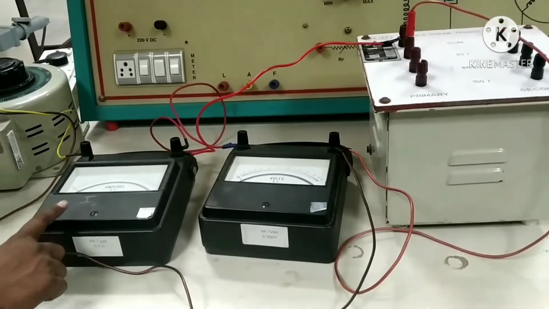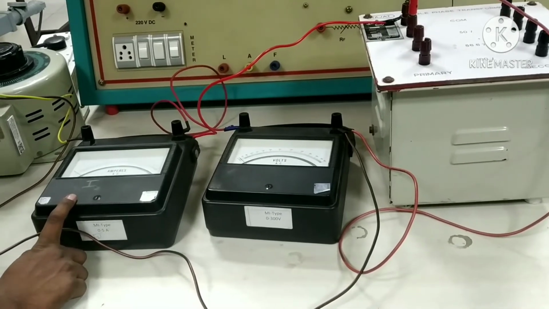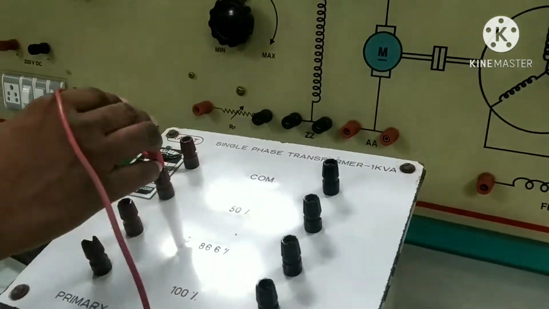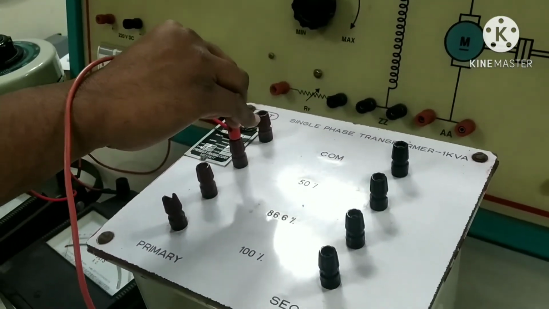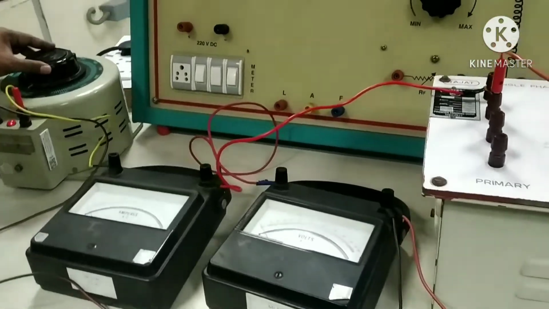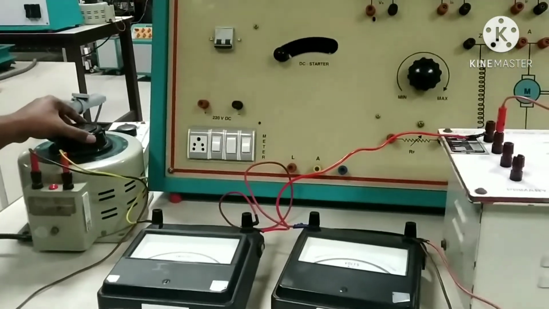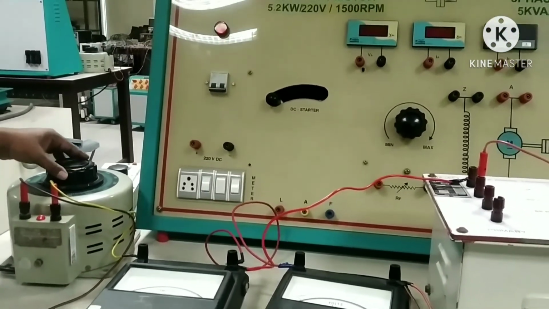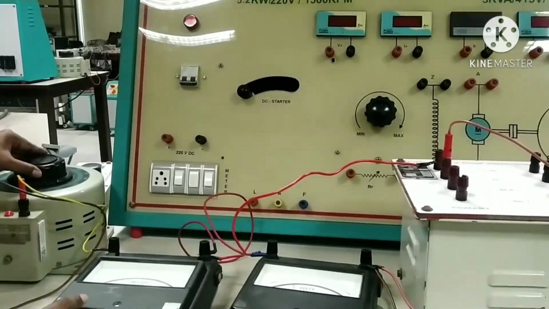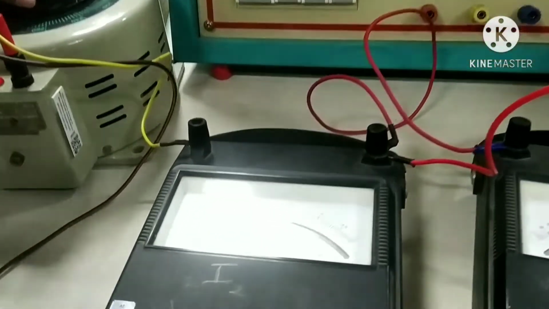So we have changed the ammeter from the 0 to 1 ampere moving iron type ammeter to a 0 to 5 ampere moving iron type ammeter, and we have set the 50%. We have switched the primary winding from 86.6% turns to 50% turns. Now we are going to increase the auto transformer output gradually from 0 volts, and we are going to see the ammeter reading, and you can also observe the noise intensity in the transformer.